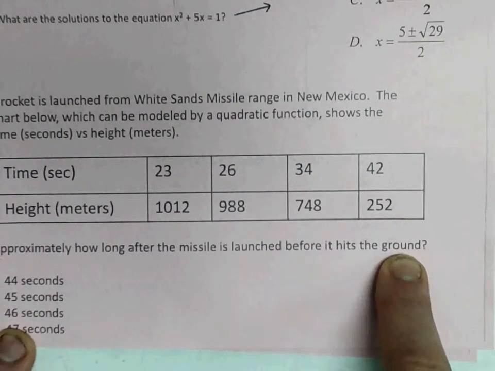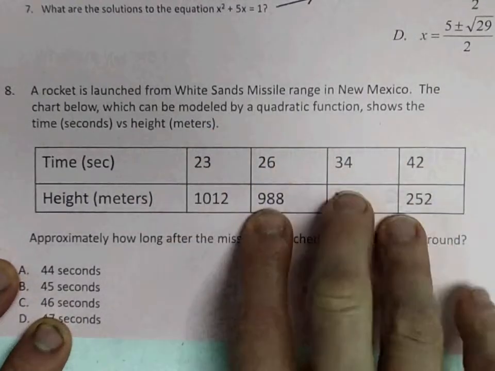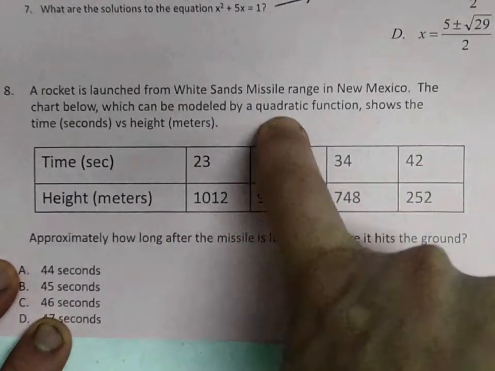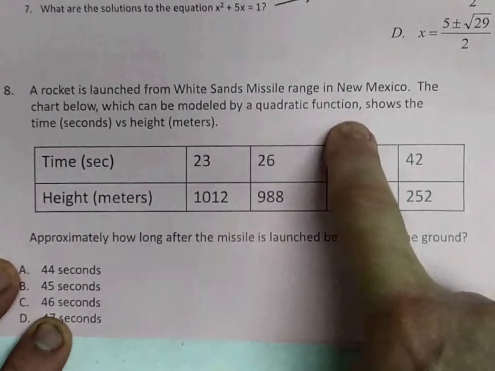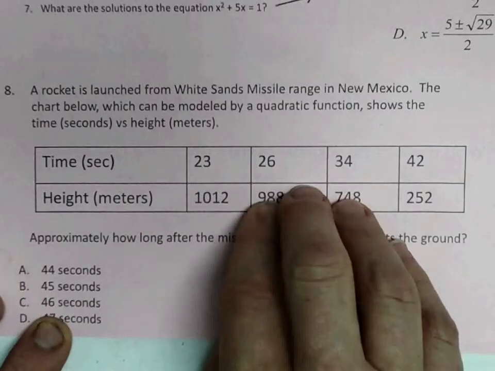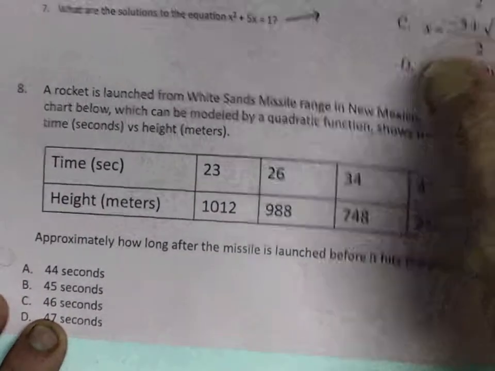So, regression, put the data in your calculator. You notice it's quadratic. Do a quadratic regression. That's going to give you A, B, and C. So you'll be able to type that into your Y equal button. Go to your table, find the answer.